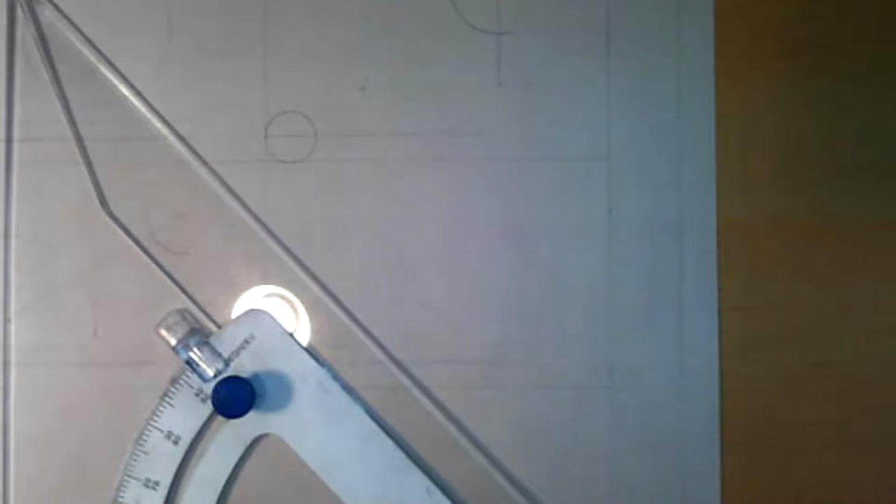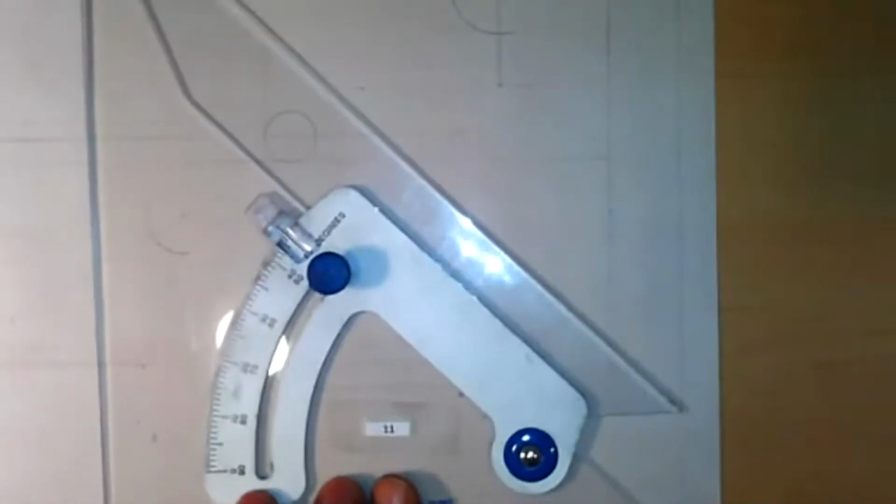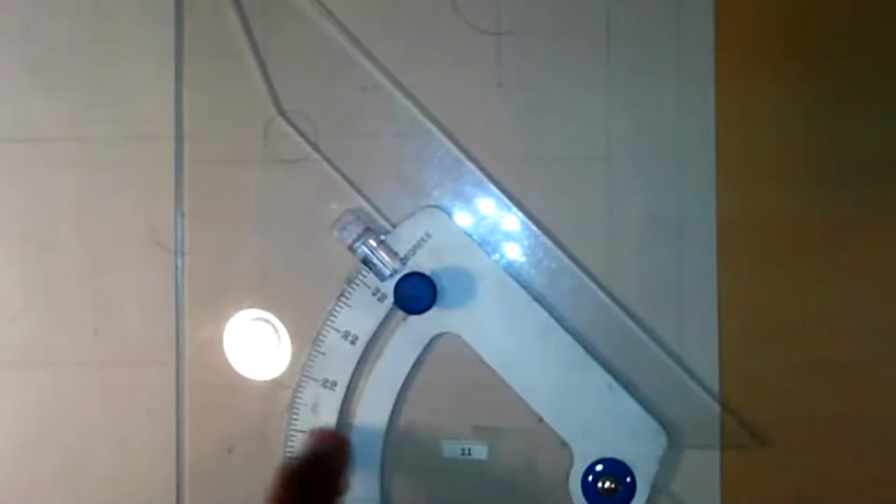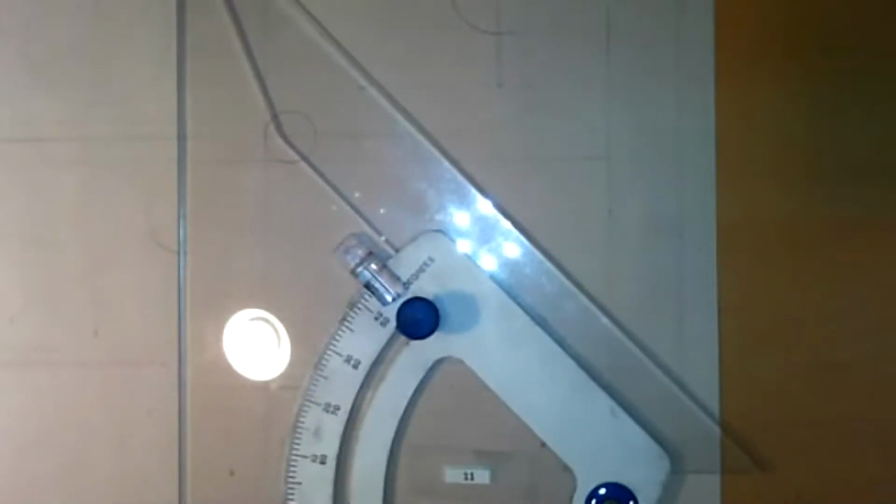I'm going to repeat for exercise number 6. You're going to need your adjustable triangle. It looks like this, that allows us to draw angles other than 90, 60, 30, or 45 degrees. This is the big adjustable triangle, right? Yeah, it looks like this. Okay. You see it? I have it. Okay, excellent.